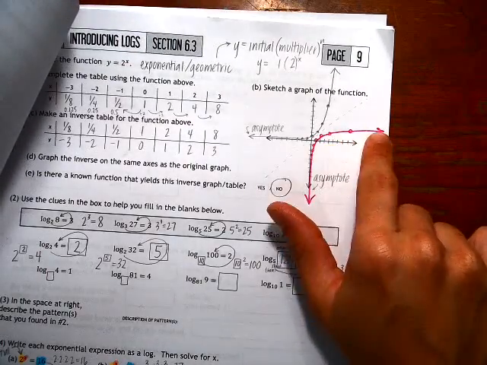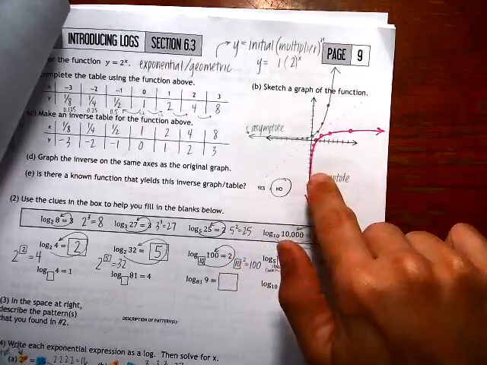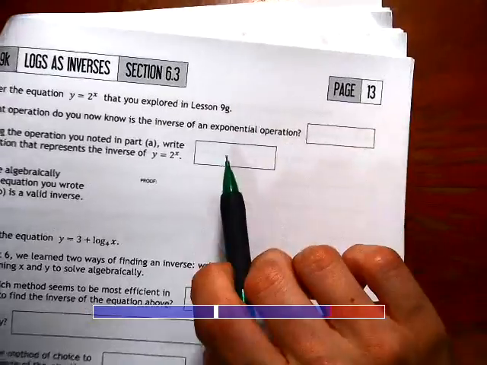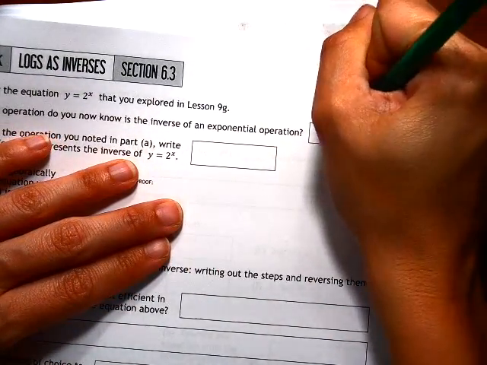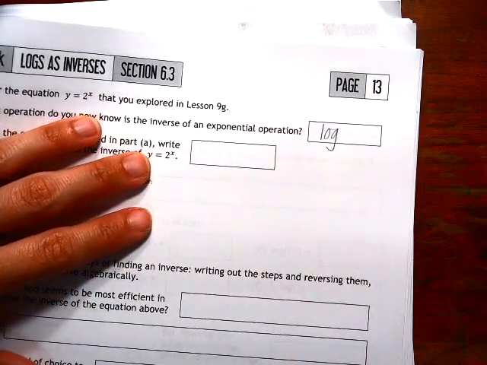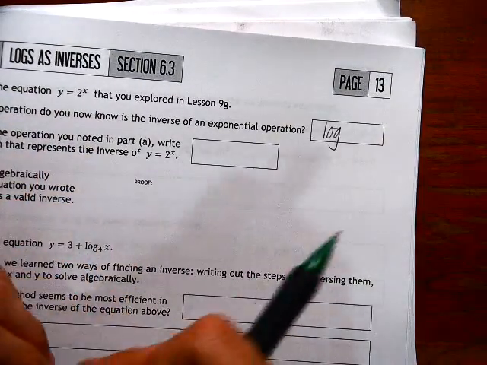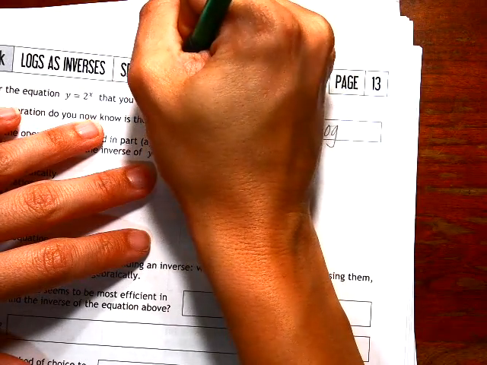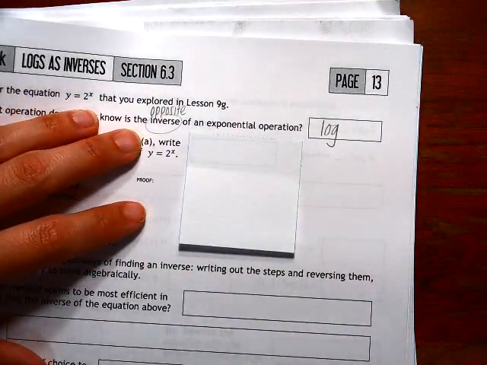We didn't know it was called a log at the time. We didn't really know what it was doing, but now we hopefully have put together the pieces enough to recognize that a log is simply the inverse of an exponential. So log is the inverse of exponential, just as exponential is the inverse of logs. Sometimes the word inverse doesn't really click, so I like to use the word opposite to describe what's going on here, because an inverse is just an opposite of something.